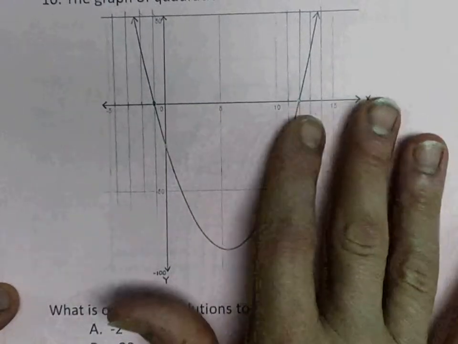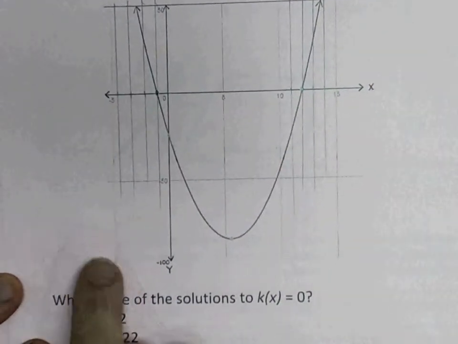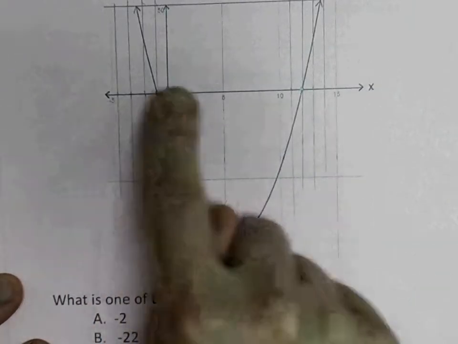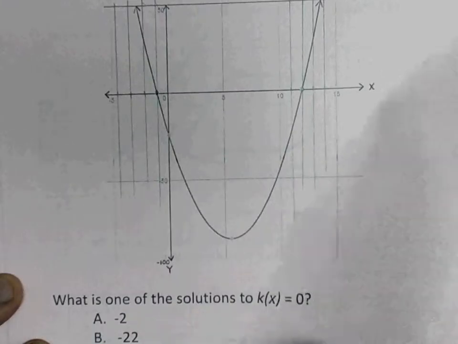Same thing on number 10. Look at the graph. I added some more grid lines. You should be able to find it. It's just asking for one of them. There are 2. They're right here. It's just asking us to identify one of them. 10 should be easy.